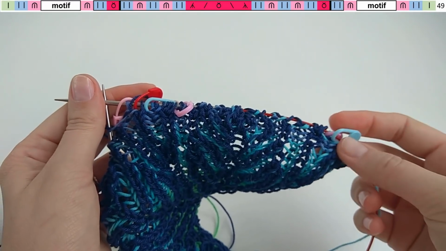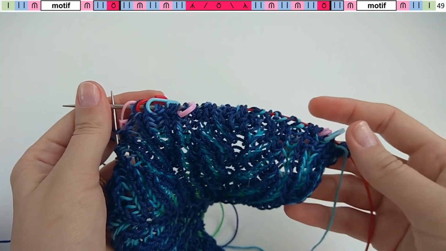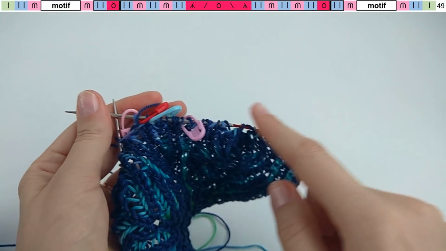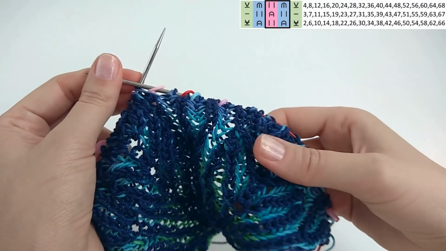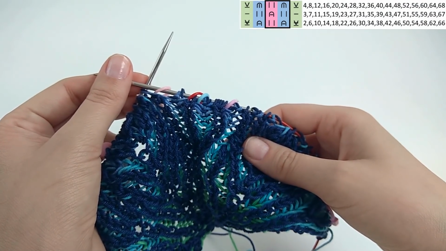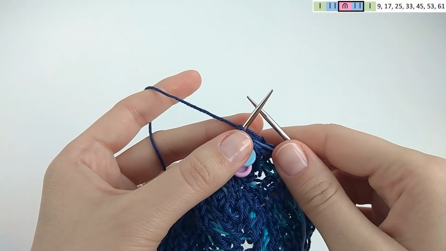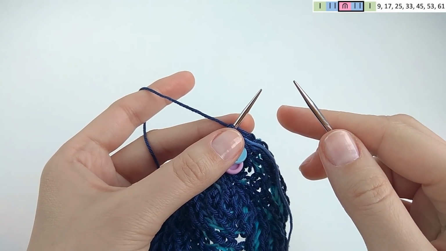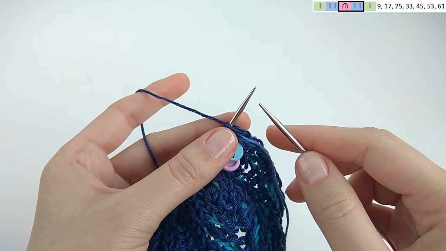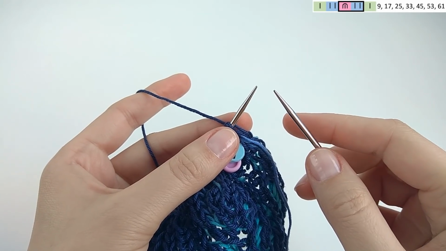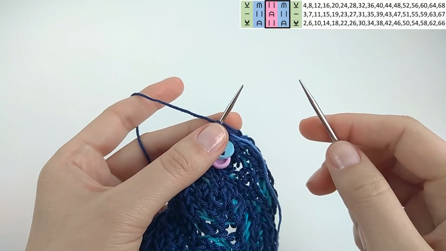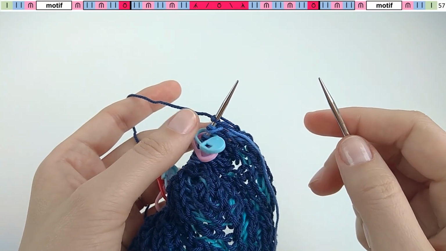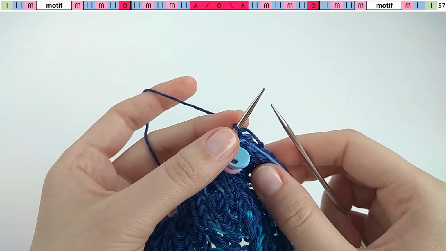So I guess I won't show it to you because the video will be too long, but you have to do the same thing that we did until now. After this row, you have to knit rows 2, 3 and 4. After that, you have to knit row number 53, just the way we knit row number 9. And after that, again, rows 2, 3 and 4. And now I will show you how to knit row number 57.